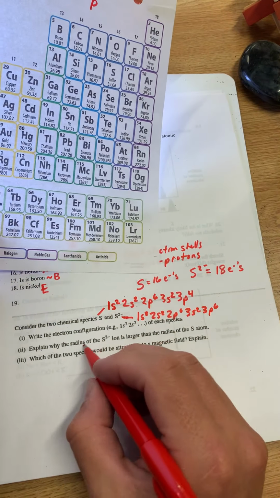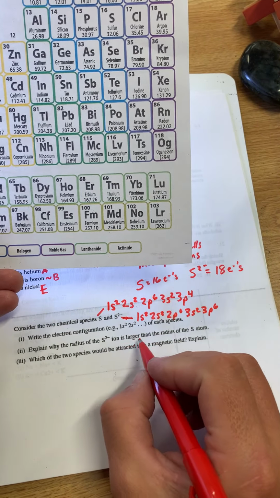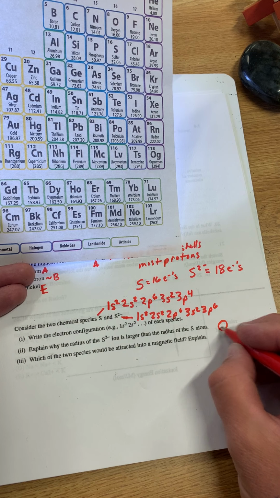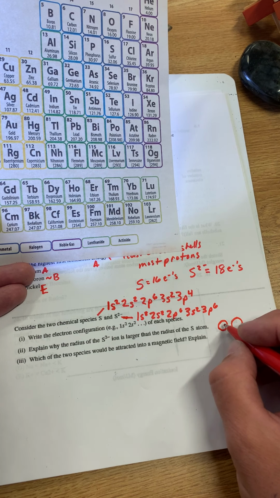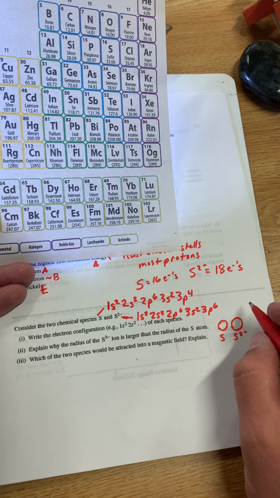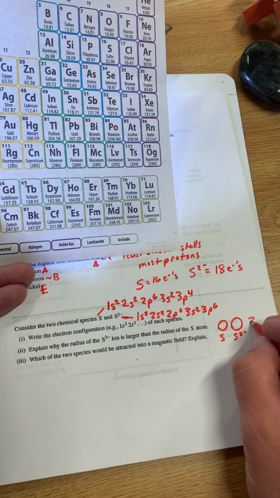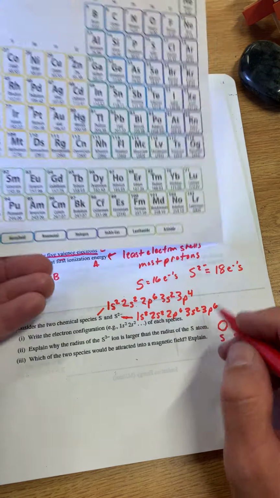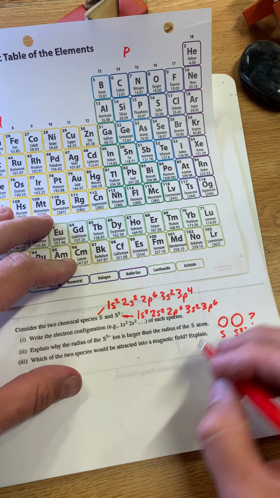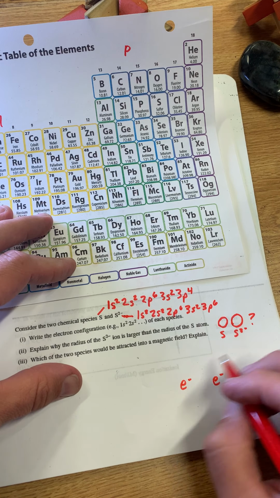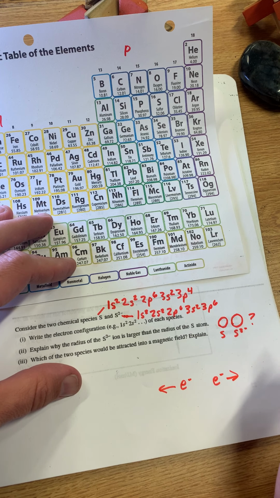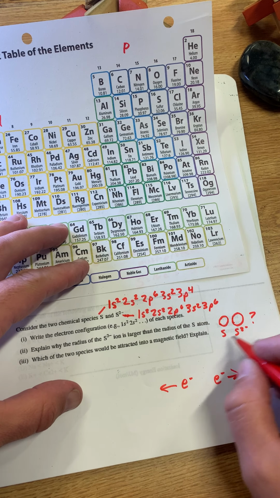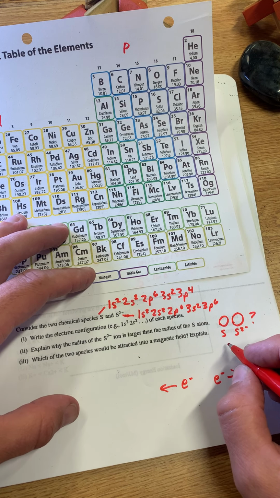So it says explain why the radius of the S2 minus ion is larger than the radius of the S atom. So basically they're saying sulfur is this size and S2 minus is a little bit larger. Why? Well, there's 2 extra electrons. We just added 2 extra electrons. Otherwise, they're identical. Okay, what do electrons do? Do they attract or repel? They repel each other. So S2 minus is going to be larger because of electron repulsion.